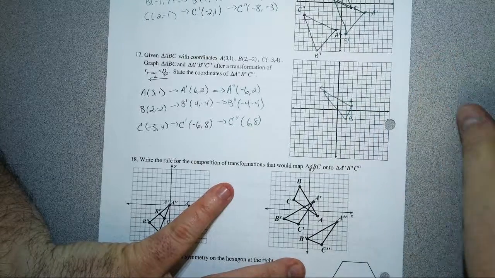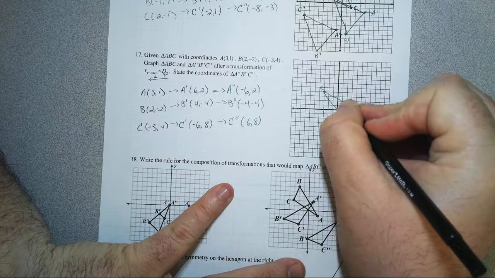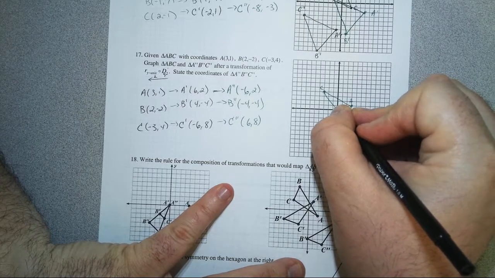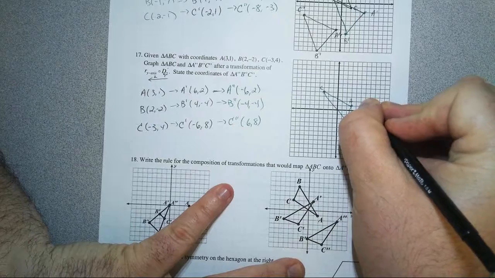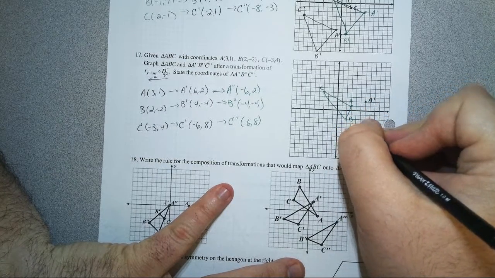So we're doing the first one, which is the dilation of 2. Now it's centered at the origin, so all we're basically doing is counting to the point and doing that twice. Up 1 over 3, up 1 over 3. There's point A prime. Right 2, down 2, right 2, down 2.